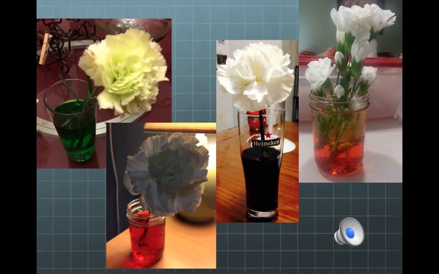Check the carnations every few hours to see if anything is happening. You will notice that the food coloring makes its way up the stem and into the white flower petals, first coloring the edges and then making its way inward. Allowing the flowers to stay in the water for more than 24 hours will show a greater effect. You will notice a dark color.